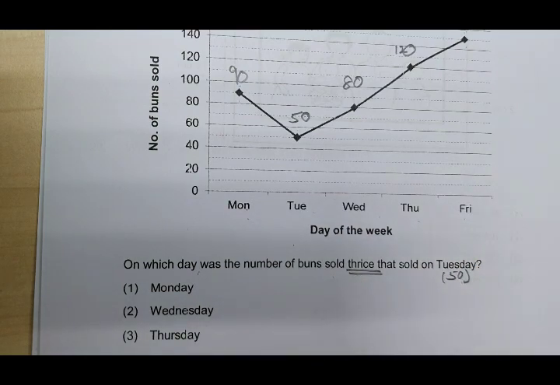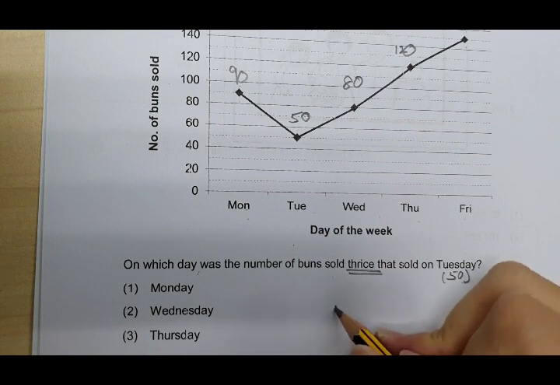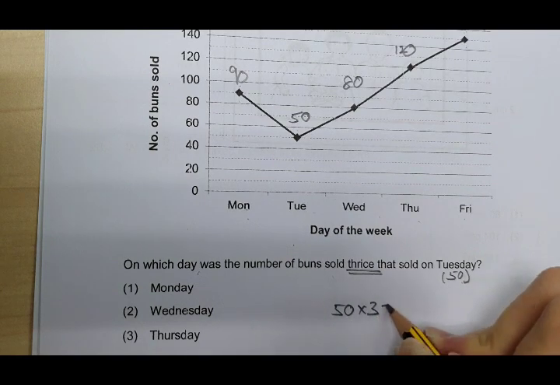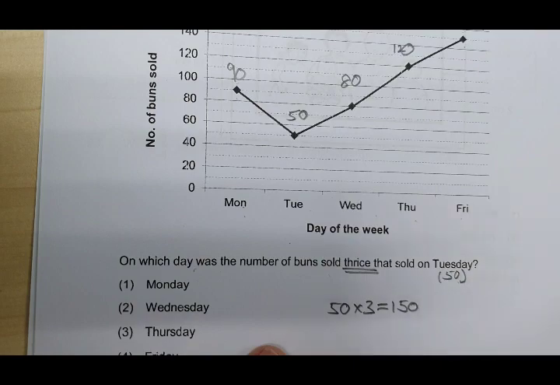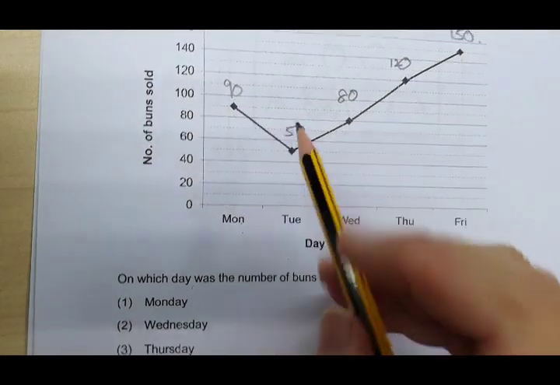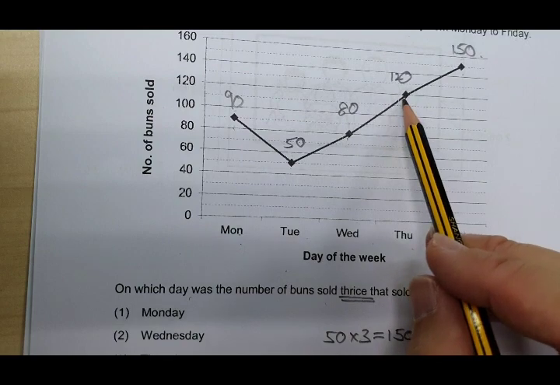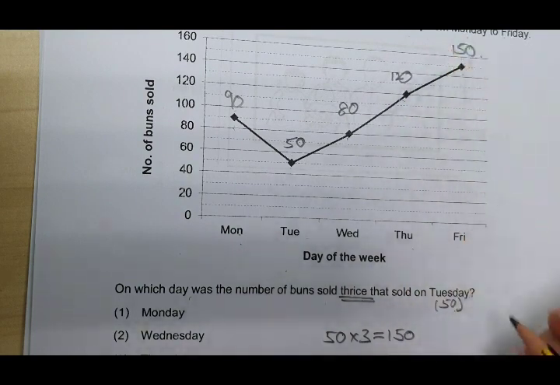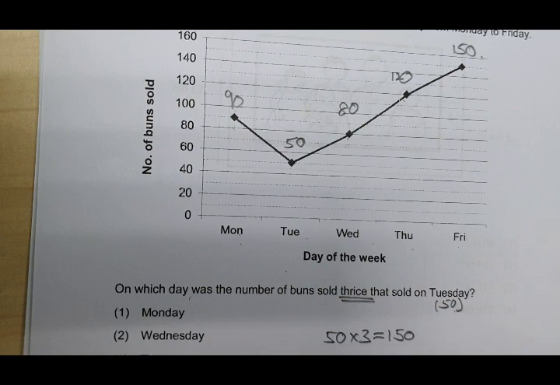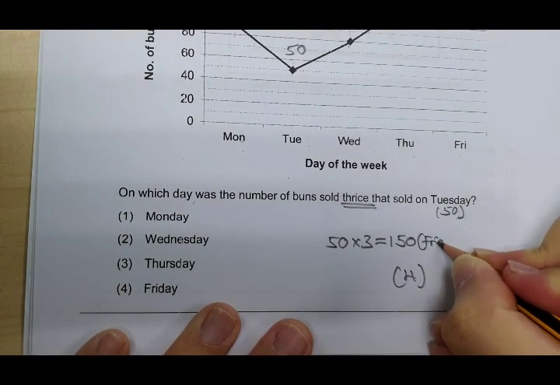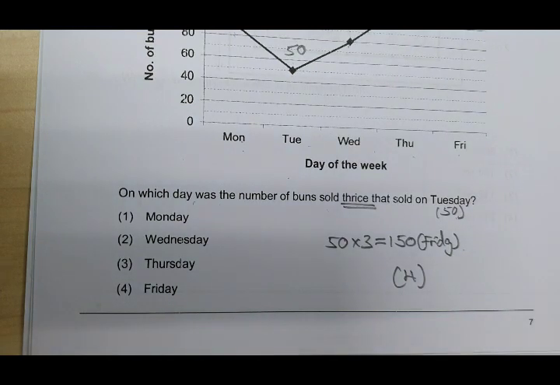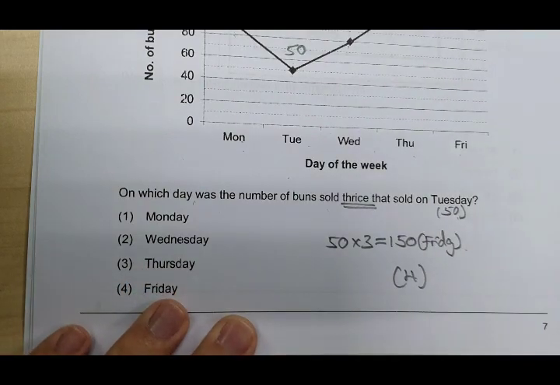So what is 3 times 50? Okay, let us see. 50 multiplied by 3. 50 plus 50 plus 50, that will be 150. So on which day did she sell 150 buns? Not 90, not 50, not 80, and not 120, but 150. So the answer is actually Friday. Let's write it down. There you go. Alright, let's proceed straight to the next question.